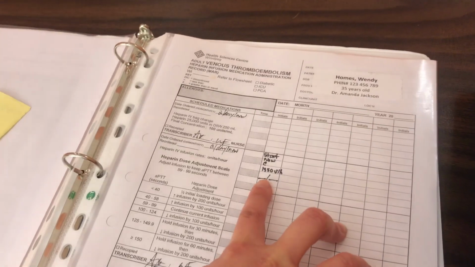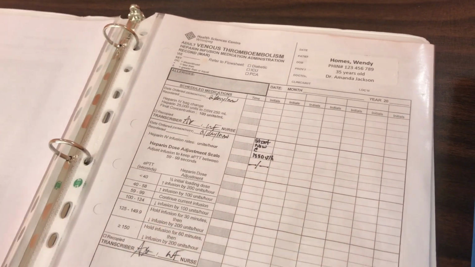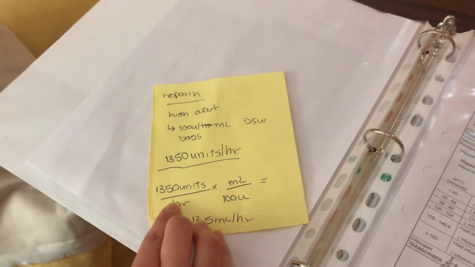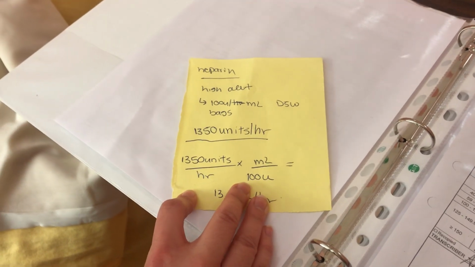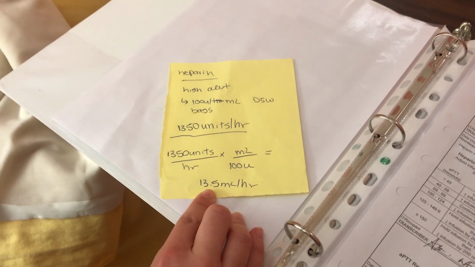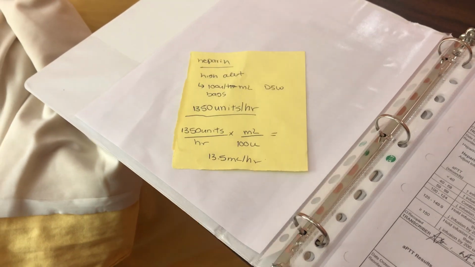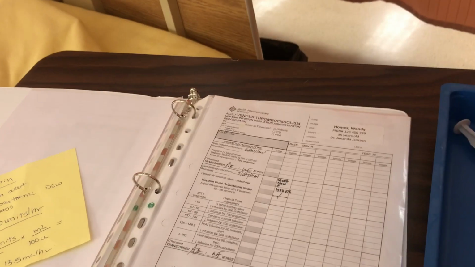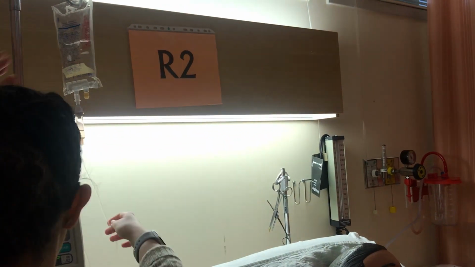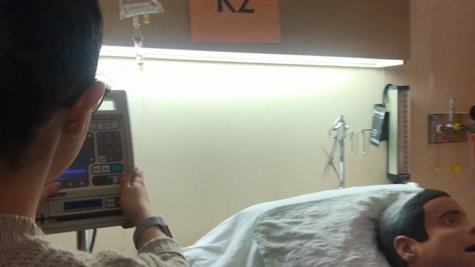The order is to give 1,350 units per hour. So for my calculation, because the concentration is 100 units per ml, that's going to be at a rate of 13.5 mLs per hour. So I have the right drug, the right route via IV, the right time, it is due now. And I'm going to go ahead and start putting this into my pump.